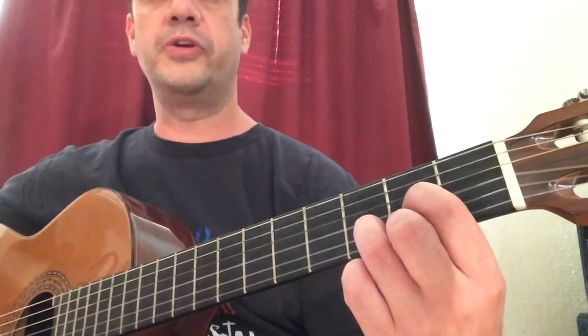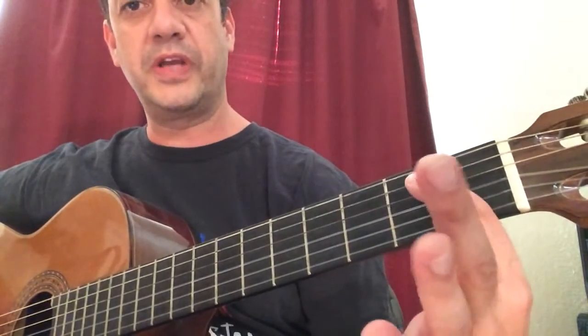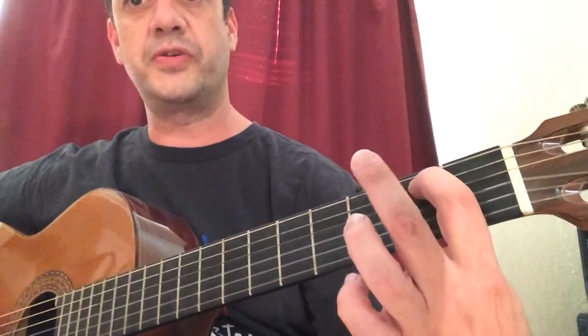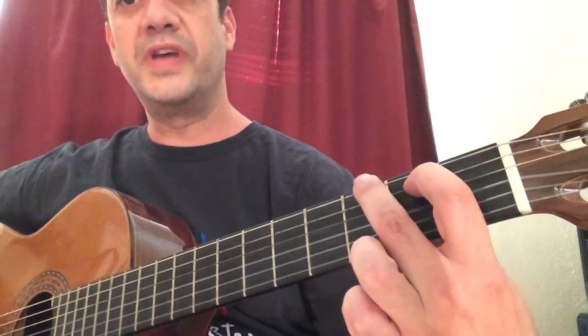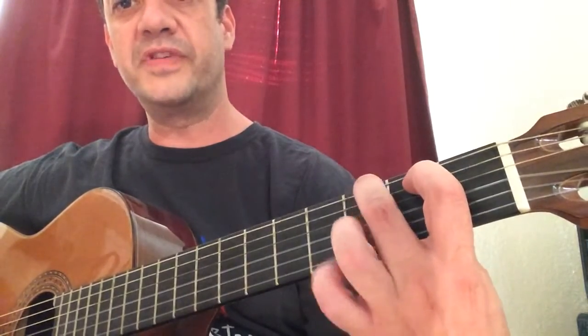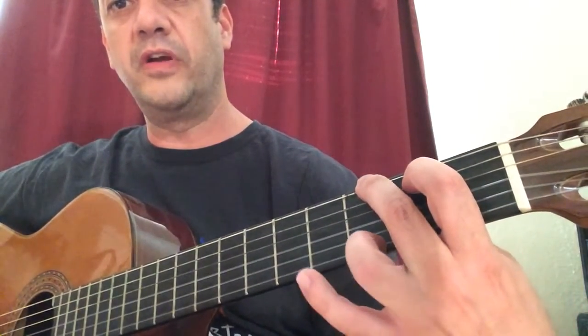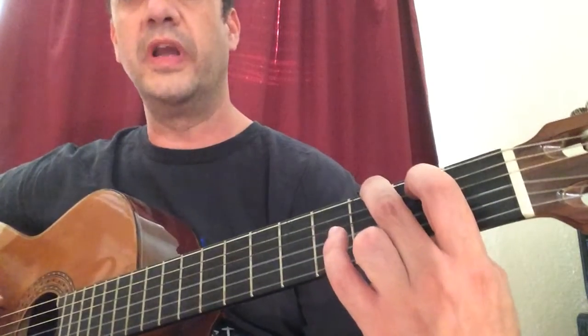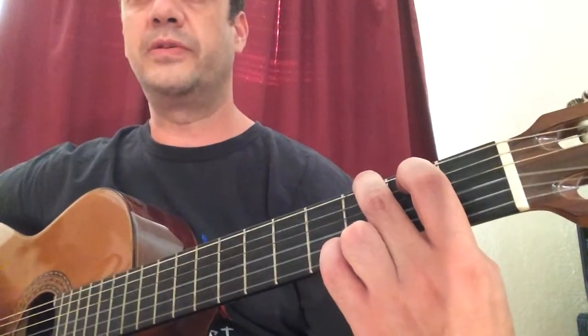The next chord on the chart is G. So you start with your index finger on the second fret of the 5th string. Your second finger goes on the 3rd fret of the 6th string, and your third finger goes on the 3rd fret of the 1st string. This chord you strum all 6 strings.